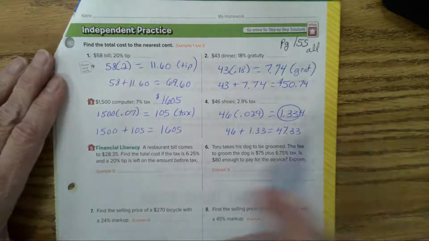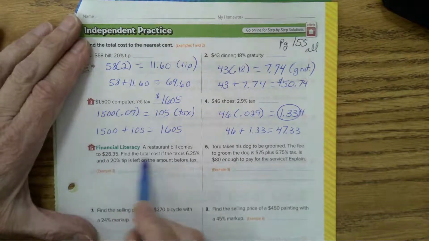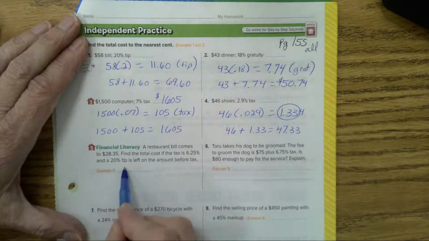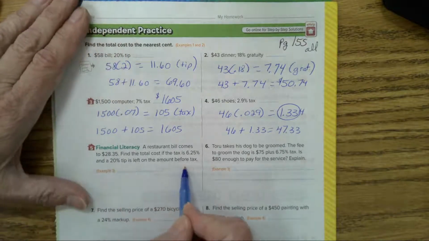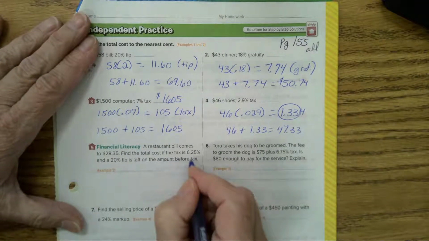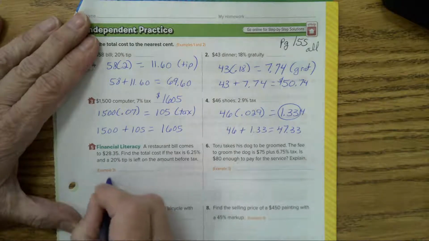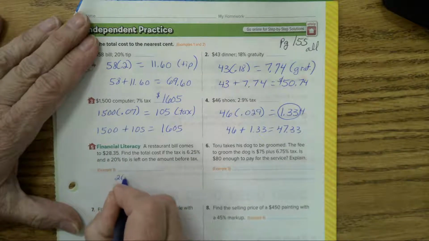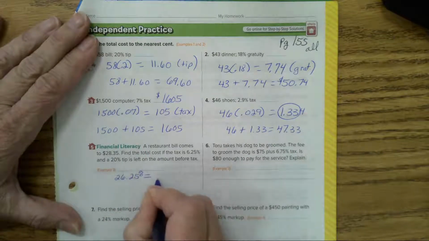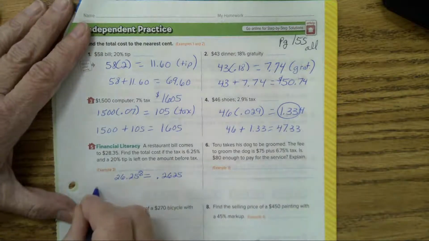Now, a restaurant bill comes to $28.35. Find the total cost if the tax is 6.25% and a 20% tip is left on the amount before tax. So on this, you're going to add your percents, and that equals 26.25. Does everyone see where I got 26.25? I got to change, that's a percent. So it's going to be 0.2625.